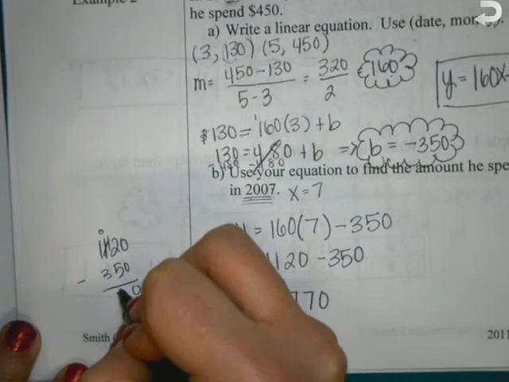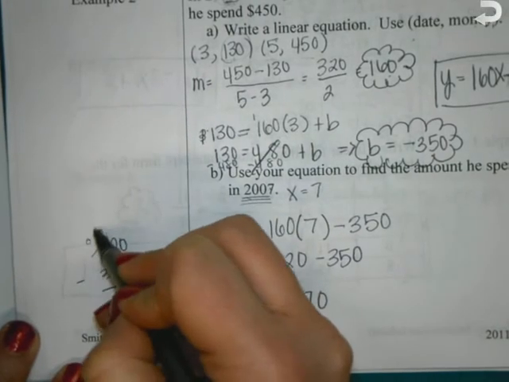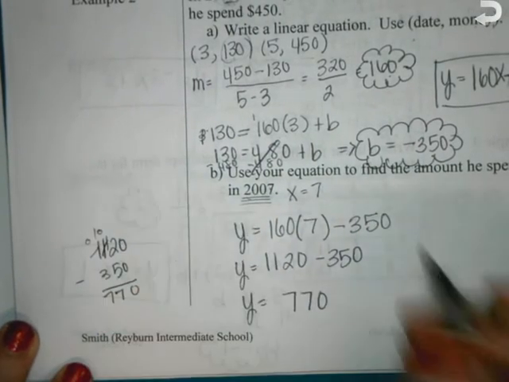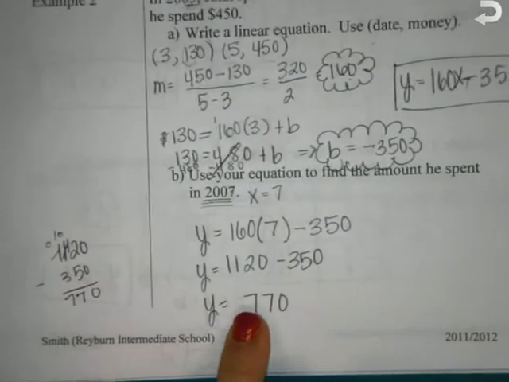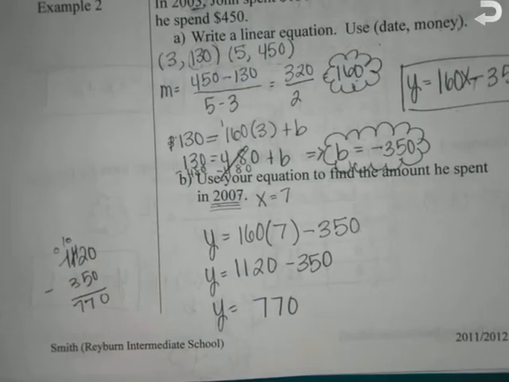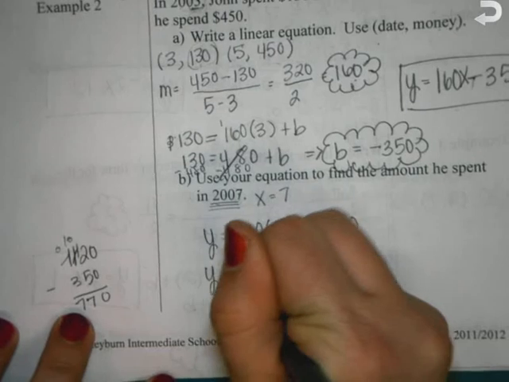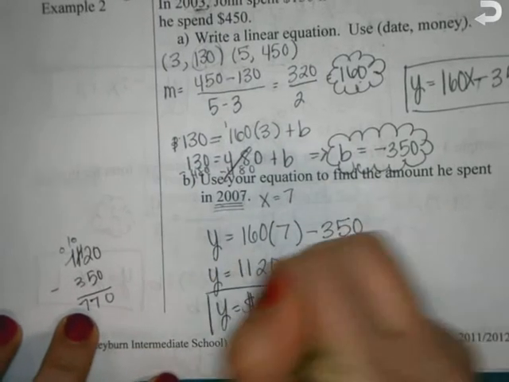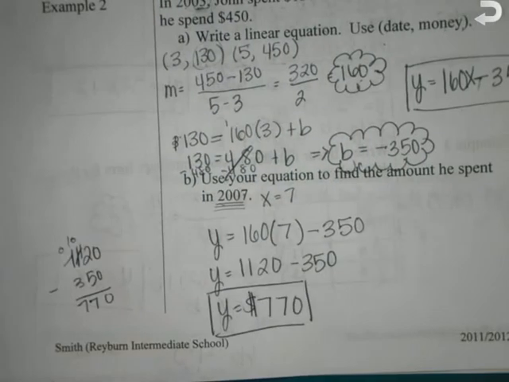Now, are we working in dollars, days? Dollars. Yeah. So make sure you put the dollars, please, because I need to know that you know what it is we're working with here. Okay? $770. Just like the last one on the previous note. Change that 12 and it's going to make everything better.